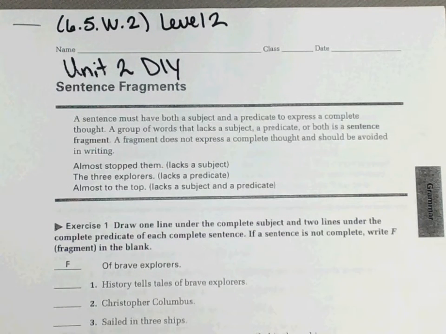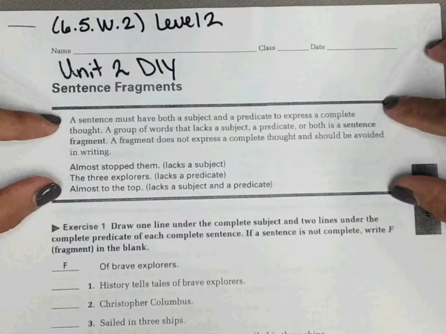This is Standard 65W2, Level 2, Unit 2, DIY. Our assignment name is Sentence Fragments. Remember to put your name on your paper. Let's look at the very first part.